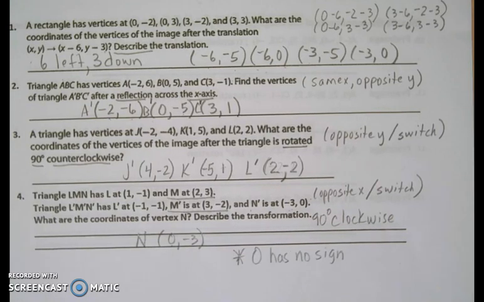Please add that 0 has no sign to your notes. Remember, 0 has no sign. It is not positive, it is not negative.